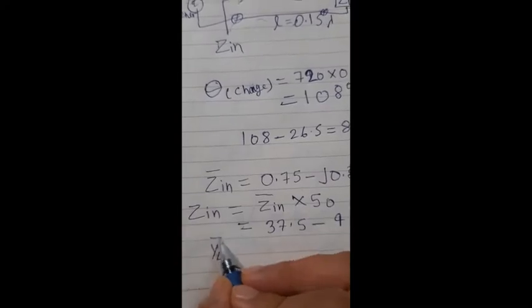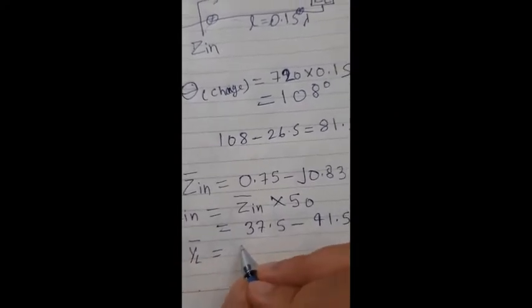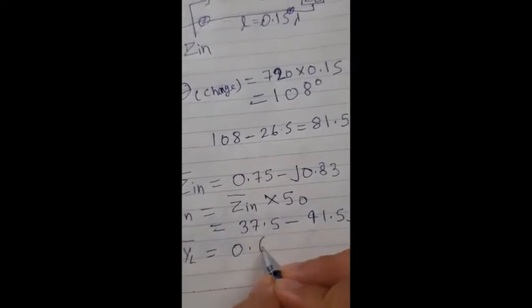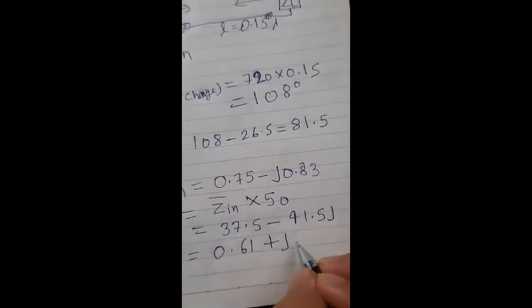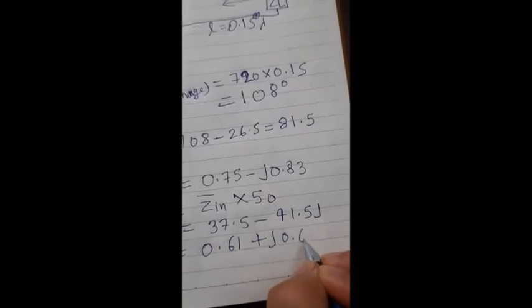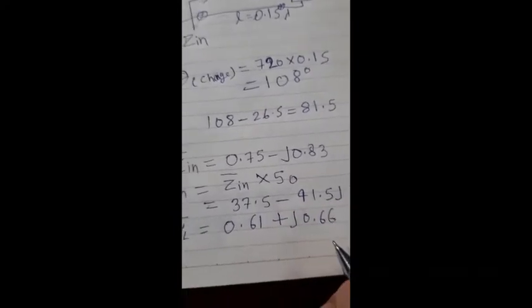So what I'll do, I'll write over here Yin bar is equal to 0.61 plus j0.66. Why have I written the plus? Because it is above the horizontal axis.